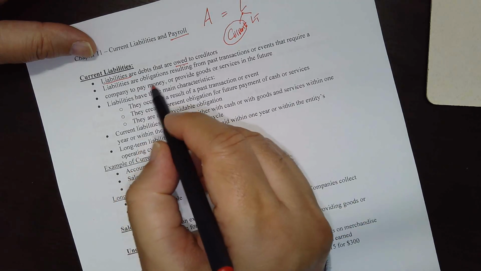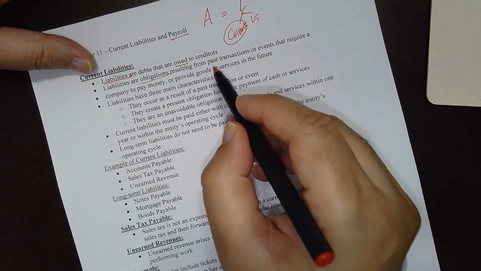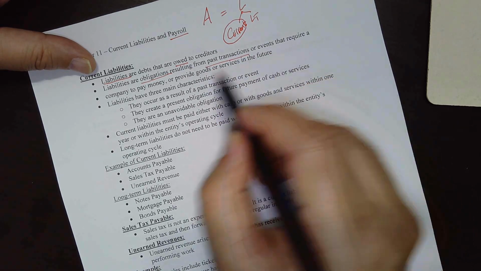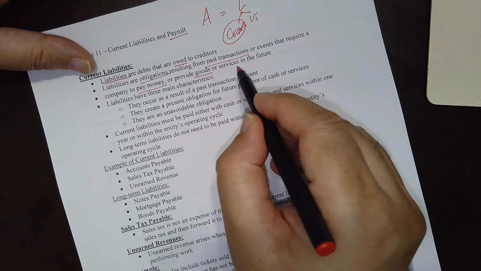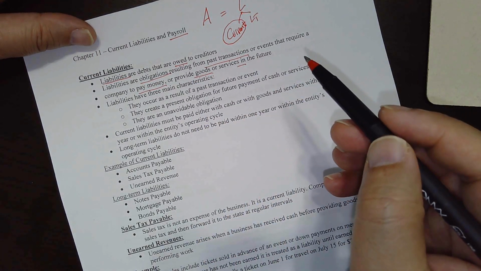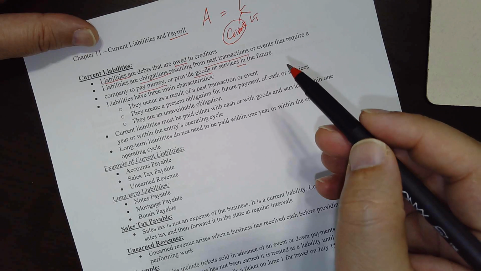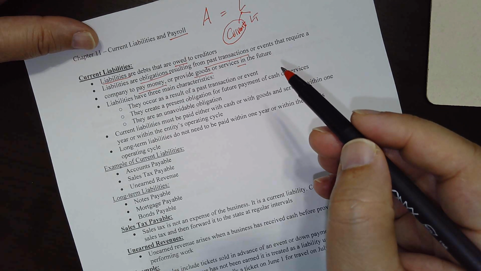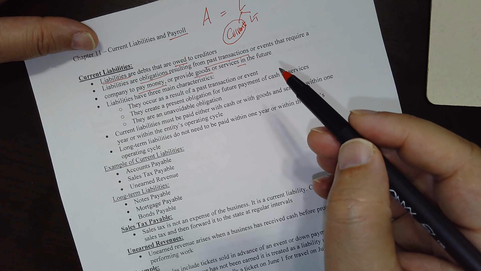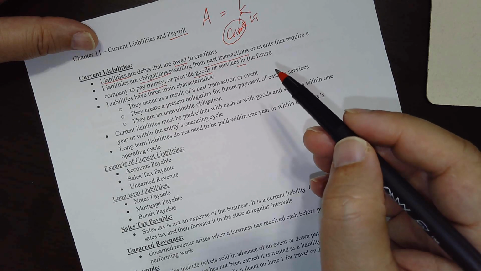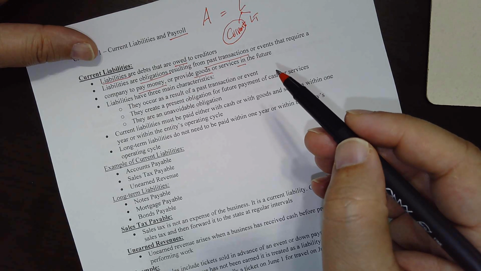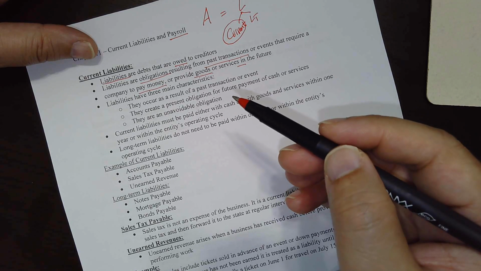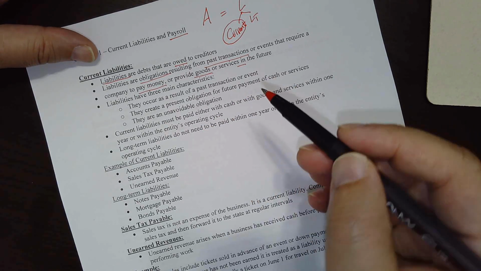So liabilities are obligations resulting from past transactions or events that require a company to pay money or provide goods or services in the future. What we are talking about is an obligation. You are now obligated to pay someone or pay for something because you used their services or their product, and that's why you owe them this money. When you owe somebody, it's a debt for you, and all debts should be paid.